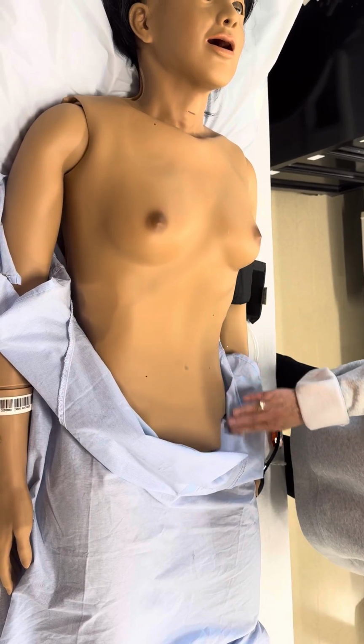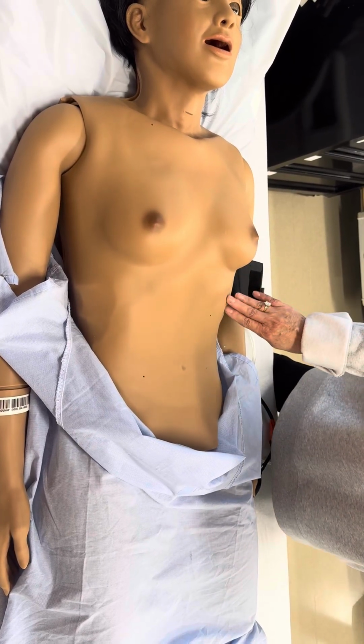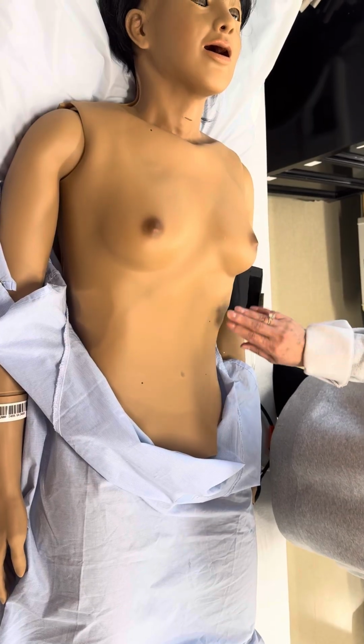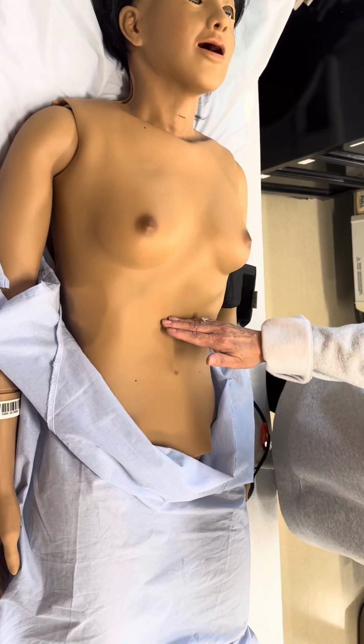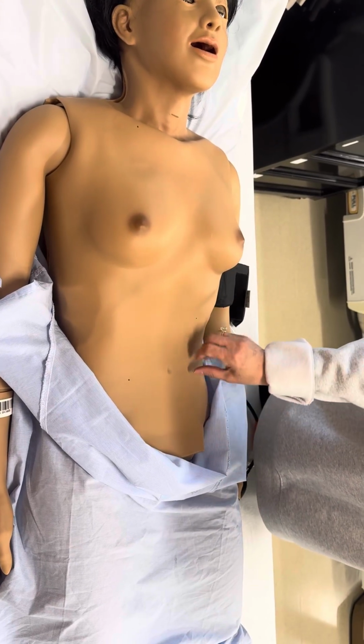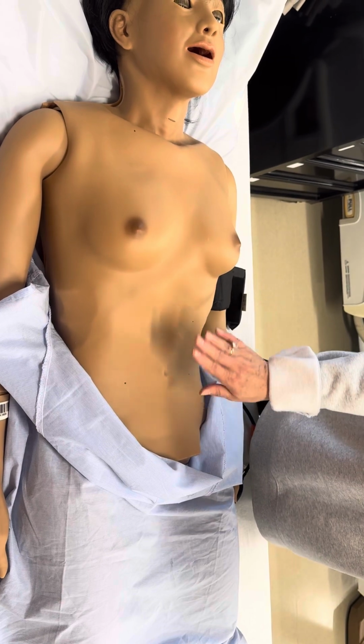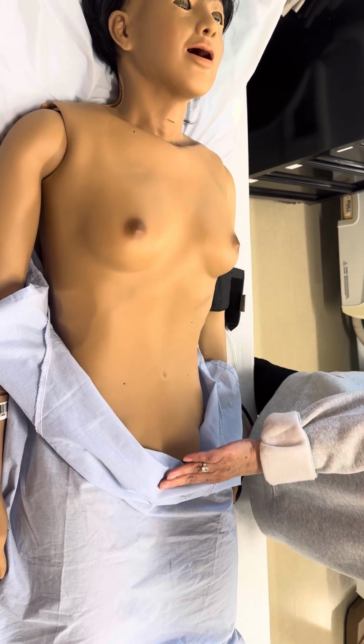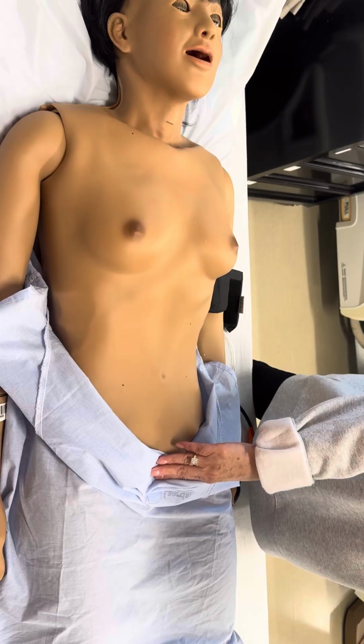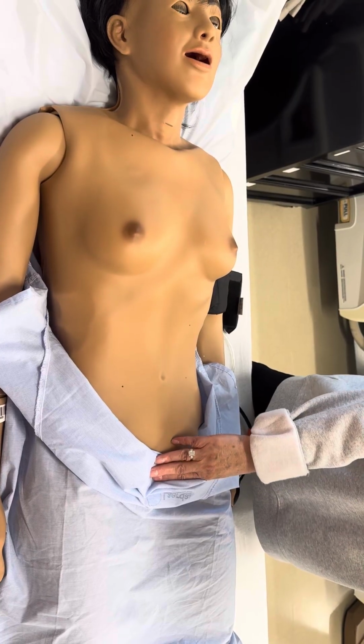If it's scaphoid, that's sunken in. They can be dehydrated or very thin. If it's rounded, then that's slightly overweight, and they may have a little sub-Q fat. If it's protuberant, that's bigger. That means it is distended with pregnancy, obesity, maybe a tumor, maybe ascites.